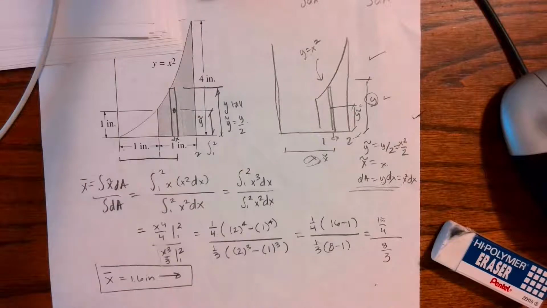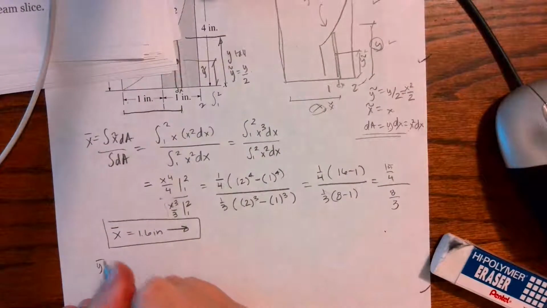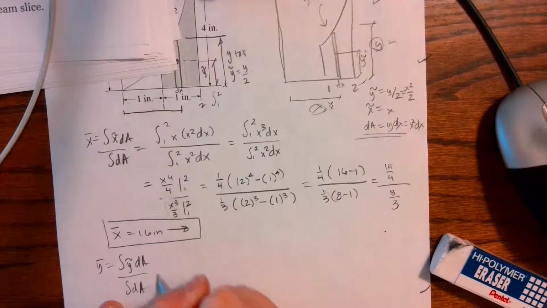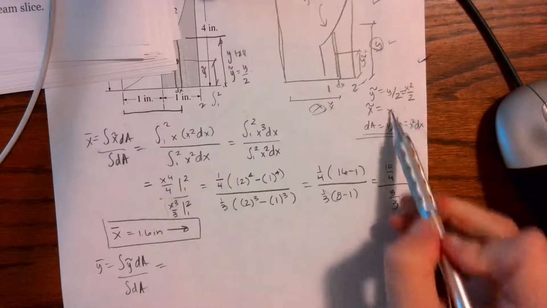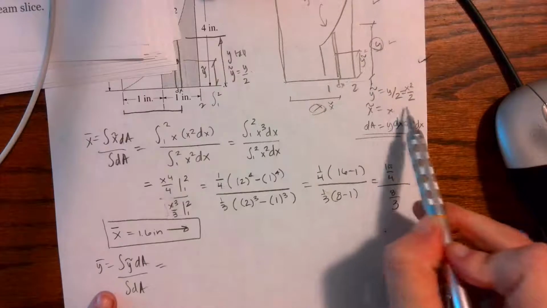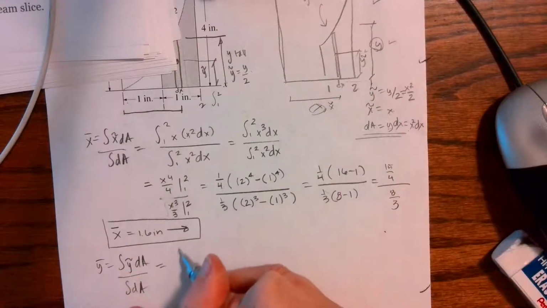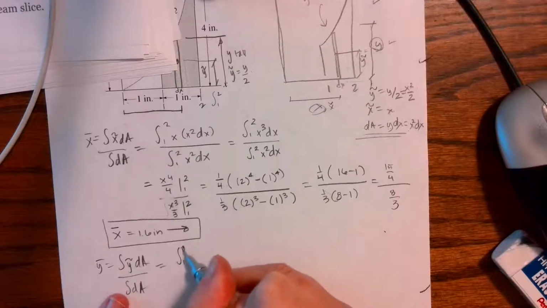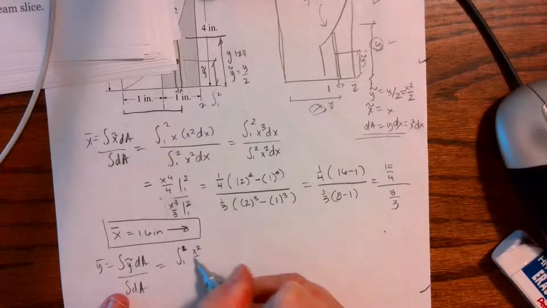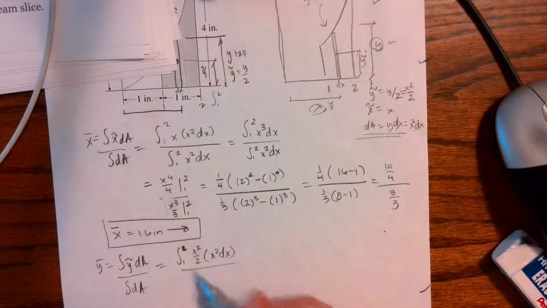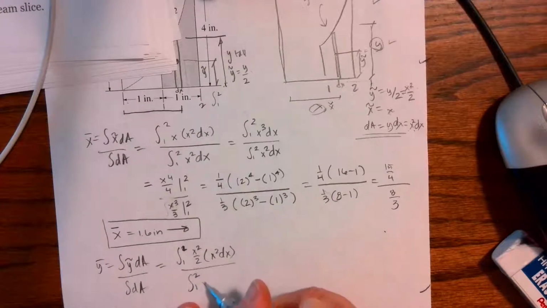Now I can do the same thing, but this time we're going to find y bar. So y bar equals y tilde dA divided by dA. I can go back over to my figure and variable definitions. The y tilde is x squared over 2. So from 1 to 2, x squared over 2 times x squared dx, and on the bottom, from 1 to 2, x squared dx for my area.